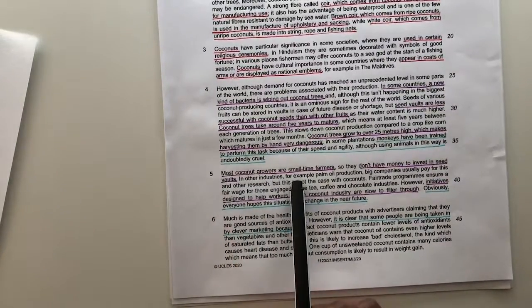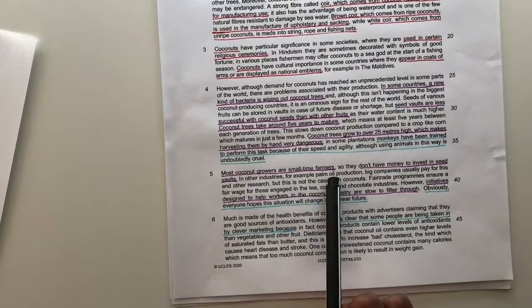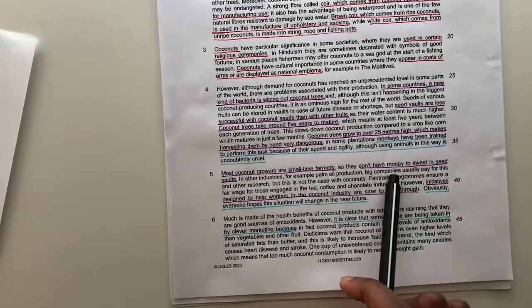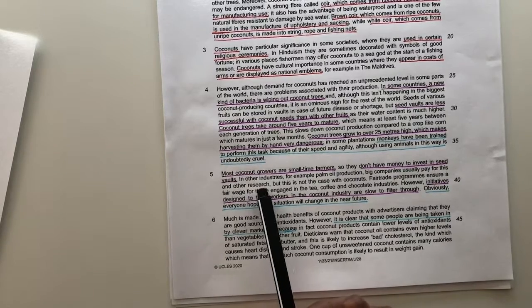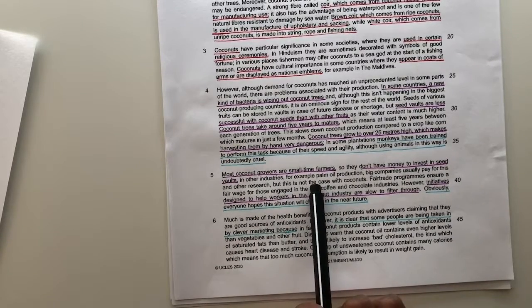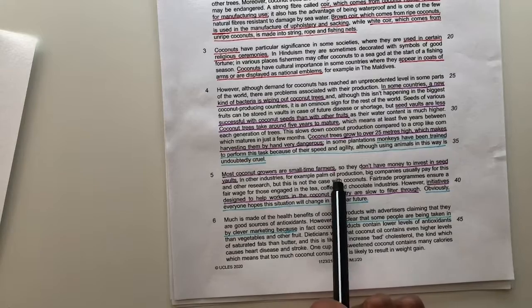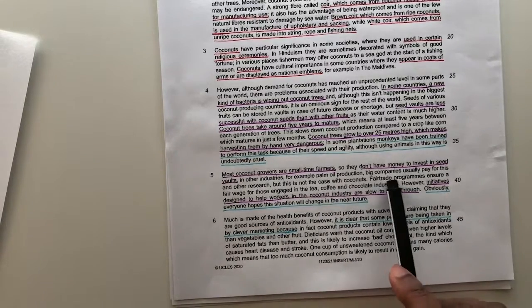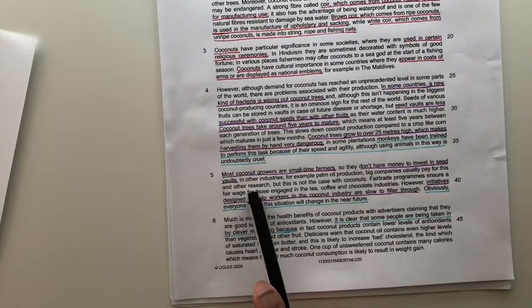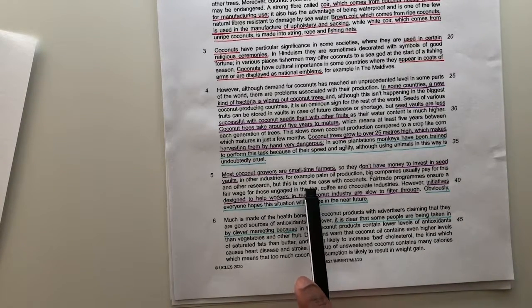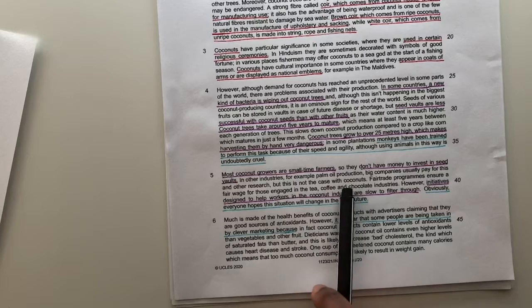Most coconut growers are small-time farmers, so they don't have money to invest in seed vaults. In other industries, for example, palm oil production, big companies usually pay for this and other research, but this is not the case with coconuts.